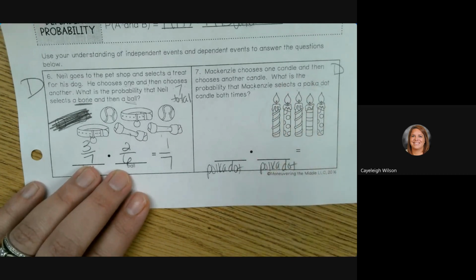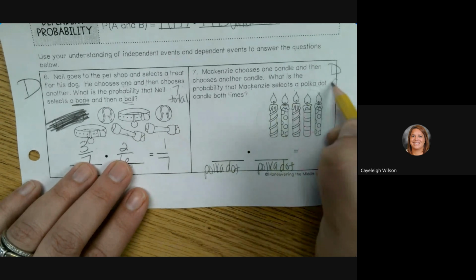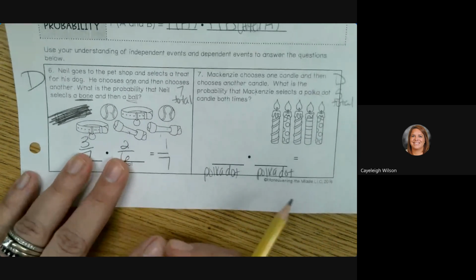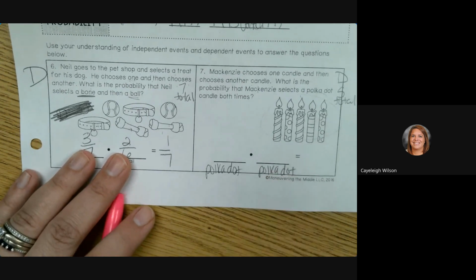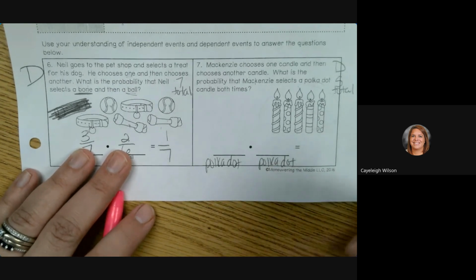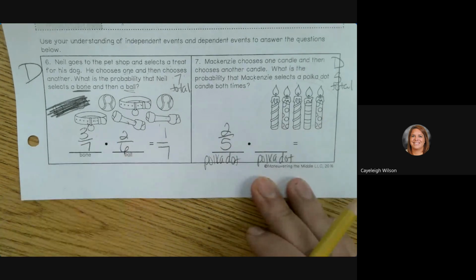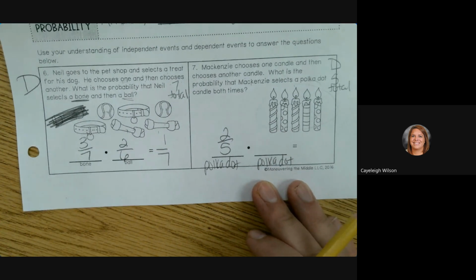All right, so here's her box of candles right here. How many candles are in her box? 5. Okay. All right, she puts her hand in that box and she says, I hope I pick polka dot. What is the chance that she's going to pick polka dot? 1, 2 polka dot out of 5. Oh, here's her polka dot candle in my hand. Look at it. I'm sticking it in my cake.